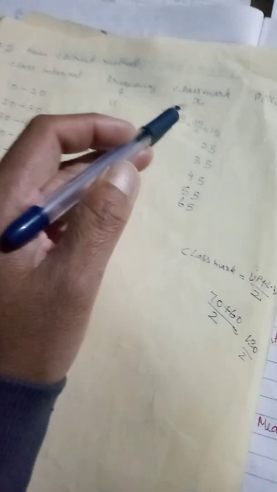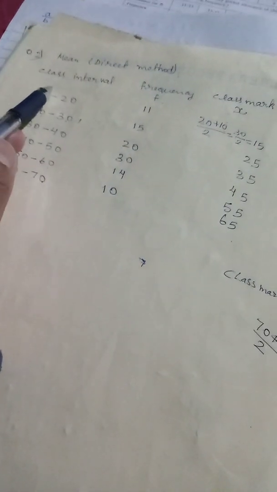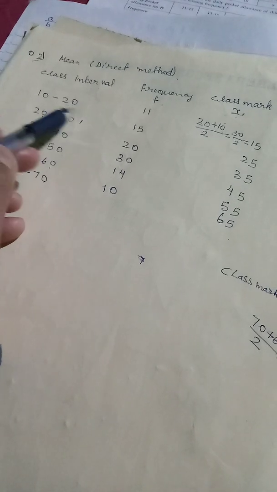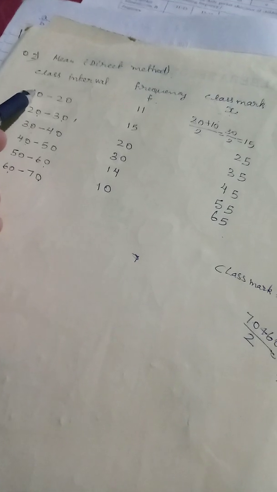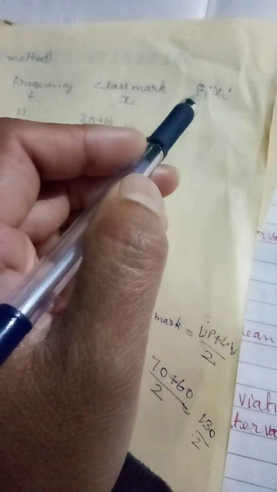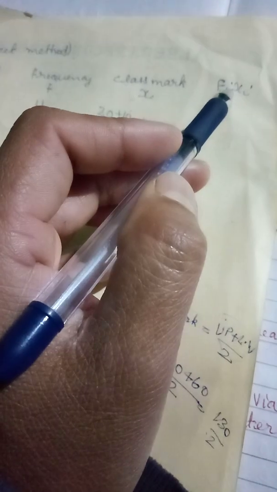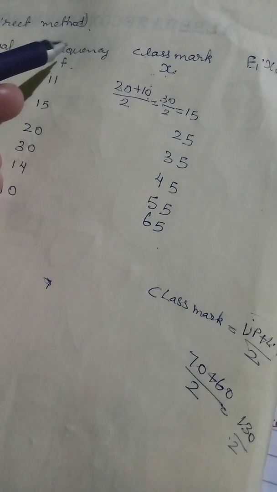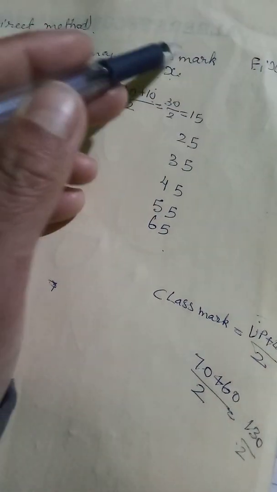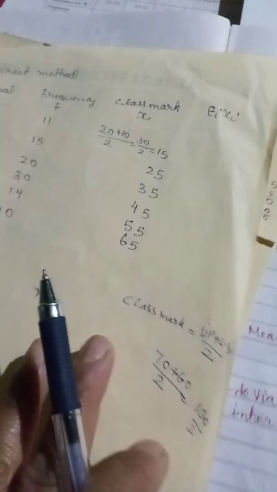So now we get the class mark. Remember, class mark we have to calculate from the class interval: upper limit plus lower limit, then we divide by 2. You do it for all. The next column will be Fi Xi. No sign here means we have to multiply. So you multiply the table of frequency with the table of class mark, side by side.